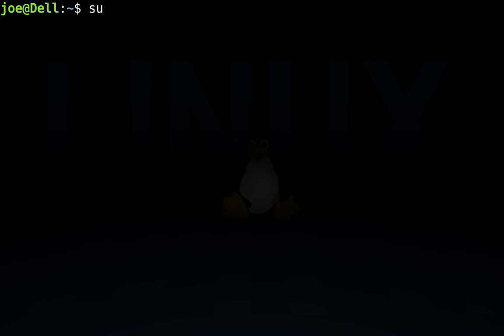If you want to become the root user and you want to navigate to the root user's home directory, then it is su and a dash with no name after it, and you are now running as root on the system. It does work in Ubuntu. I don't recommend that you do it.